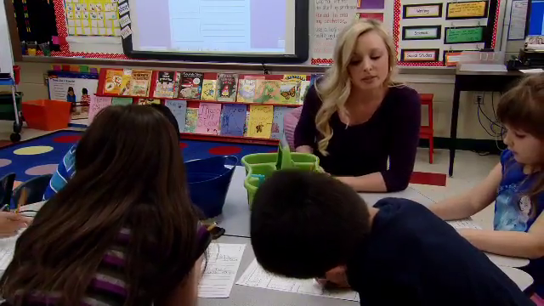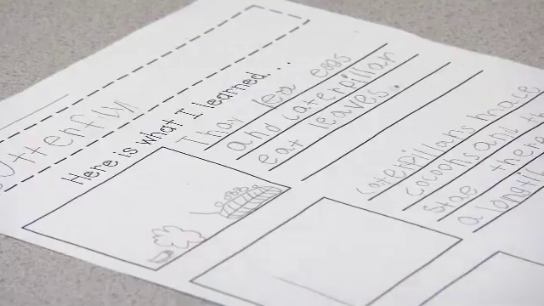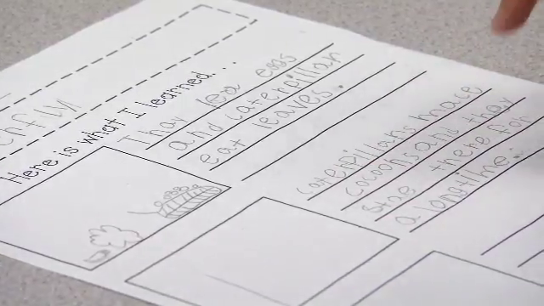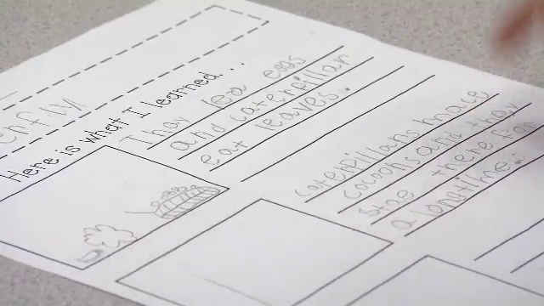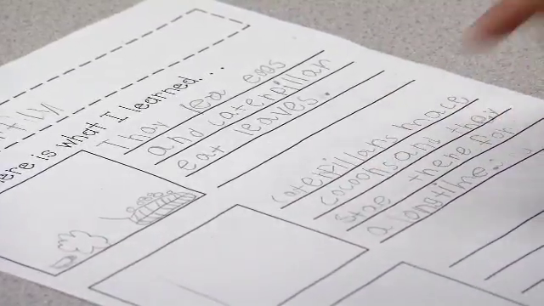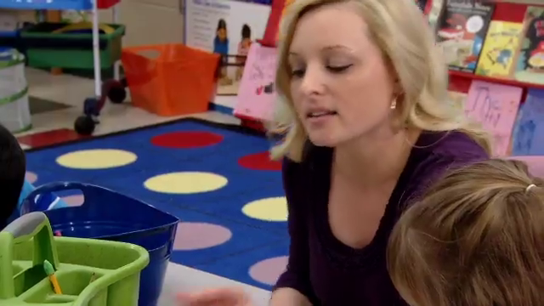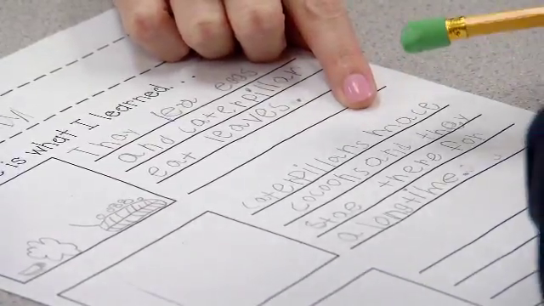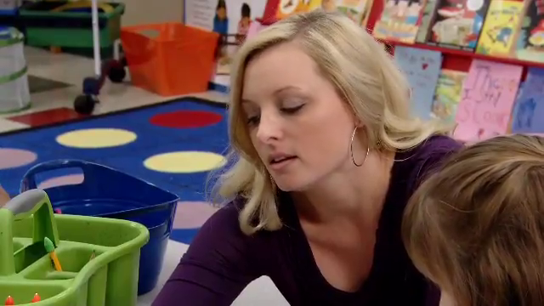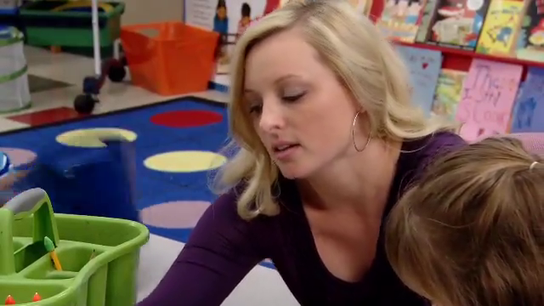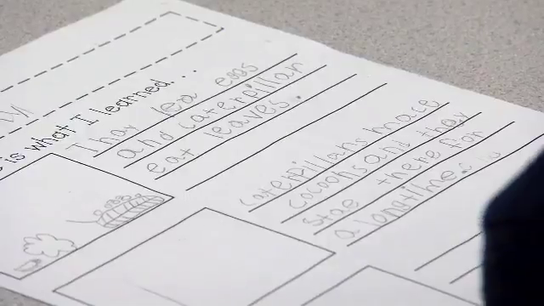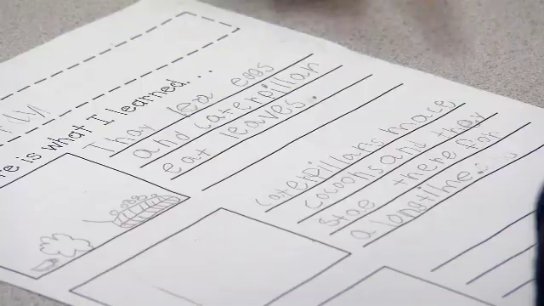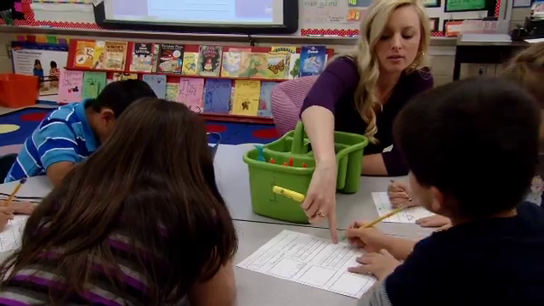Eric, can you read me your sentence before you illustrate? Caterpillars make cocoons and they stay there for a long time. Excellent. I want you to tell me, how did you spell this word? Can you spell it for me? Tell me the letters. M-A-K-E. Make. What made you put the E on the end of the word make?